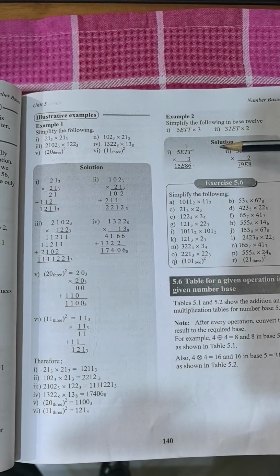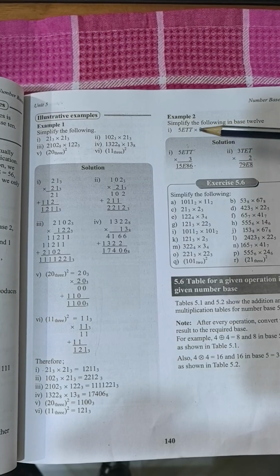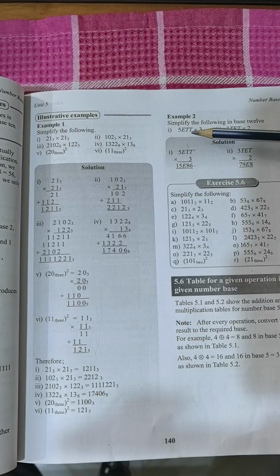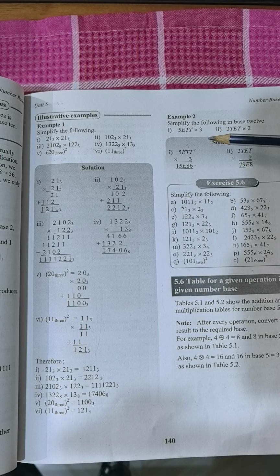We see a particular point: simplify the following in base 12. Now we have 5ETT, and then times 3. Whenever you see T, it means 10, not base 10, let me put it that way. T is 10, E is 11. So that is what it means.